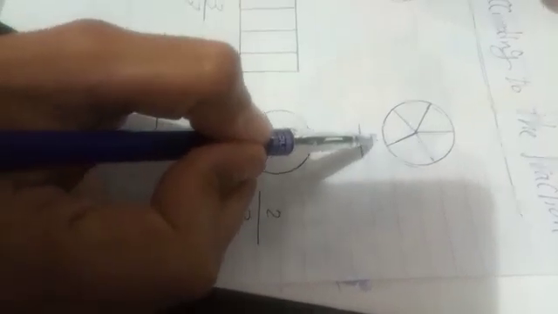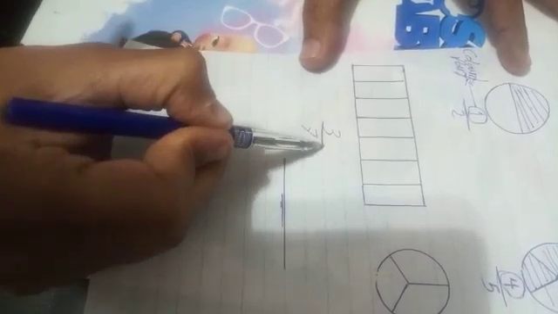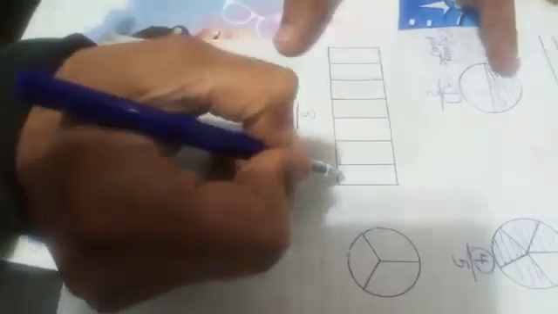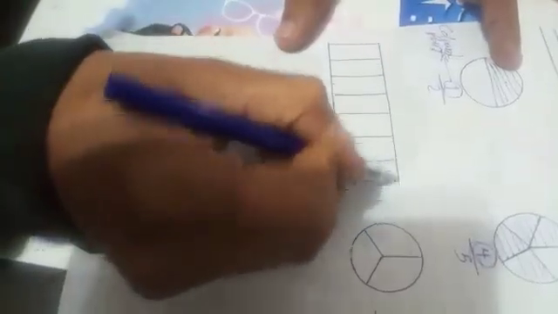4/5. The number colored is 4. We can color 4 parts, any 4 parts. 1, 2, 3, 4. Another, 3/7. The number of colored parts is 3. We can color any 3 parts. 1, 2, 3.